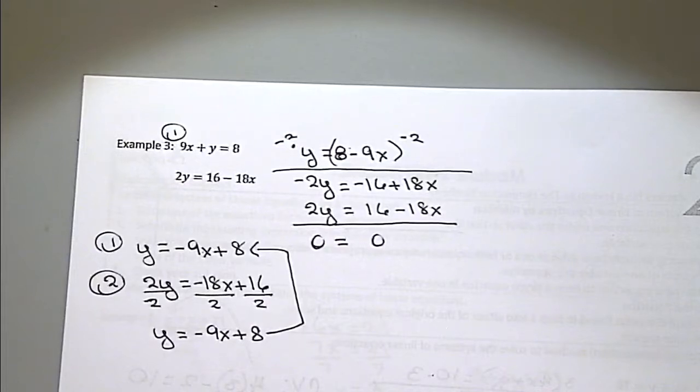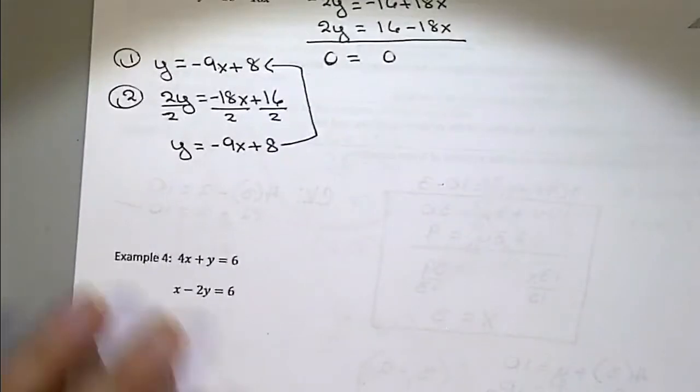Okay, how many solutions do they have? Infinite number. Every single point on those lines is a solution. Okay, do you understand the difference? Okay, see what you can do with number 4.